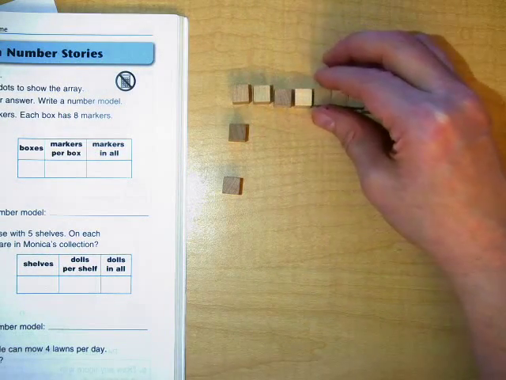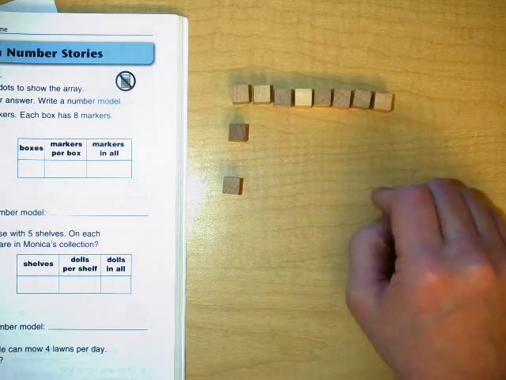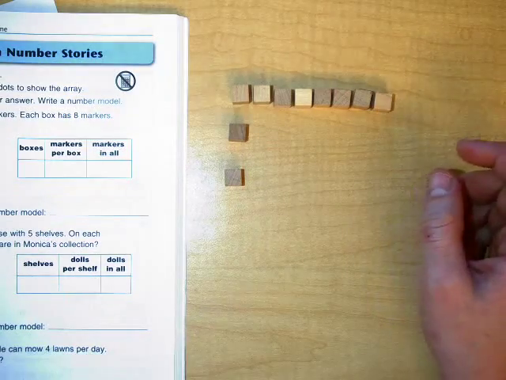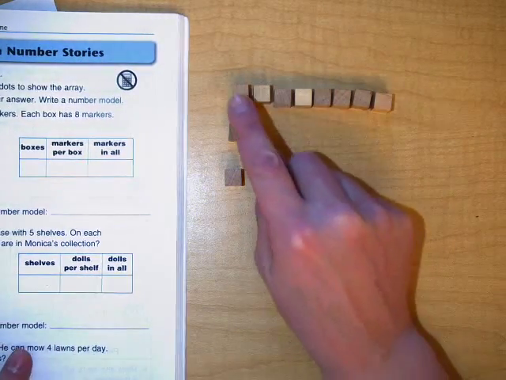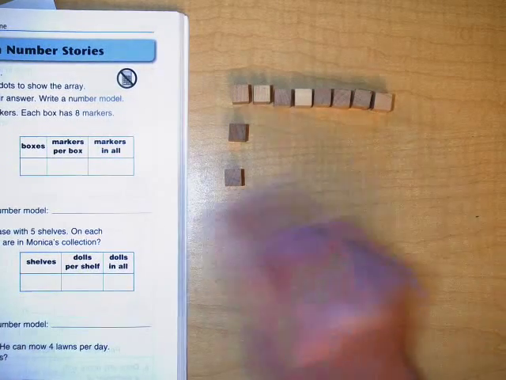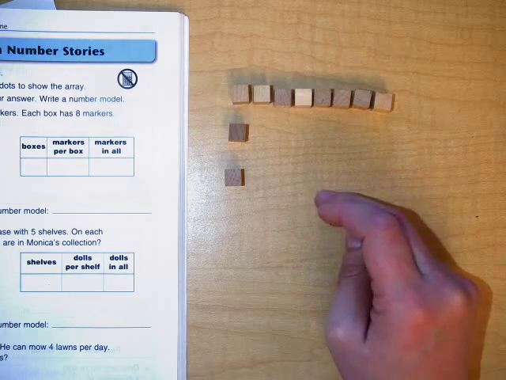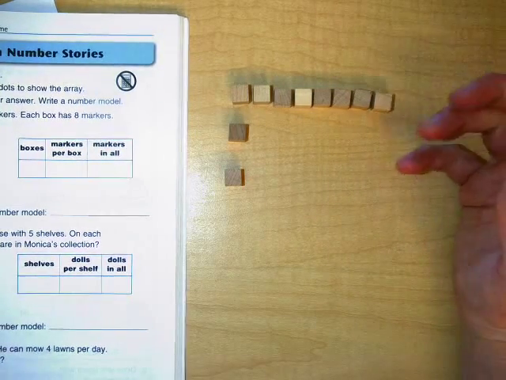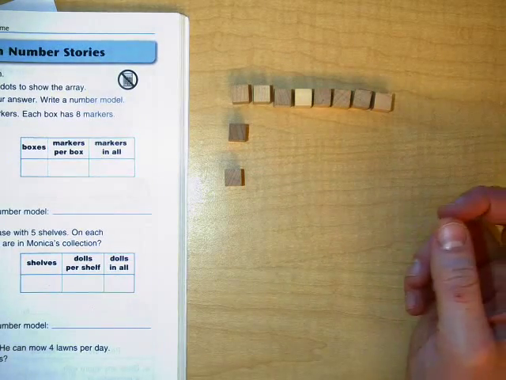So if I had 8 here, that's 8. Okay, then you'd go ahead and put 8 more here and 8 more here. Okay, how many would you end up with? Well, you would end up with 24. Okay, if you counted 8 plus 8 plus 8, you would get 24. 8 plus 8 is 16, plus 8 is 24. Or, in multiplication, as we would say, 8 times 3 would be 24.